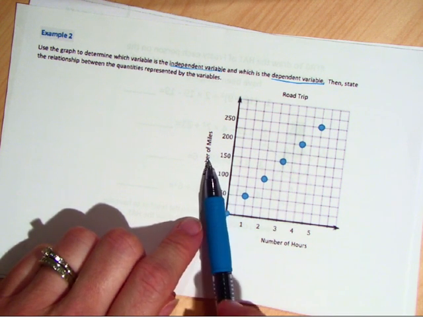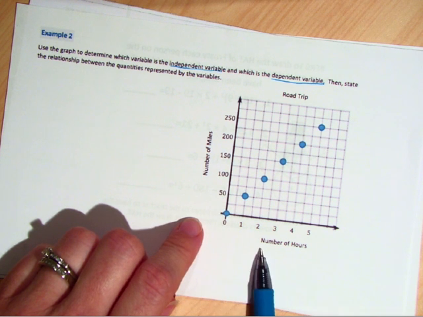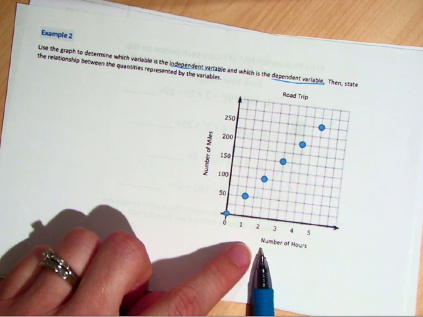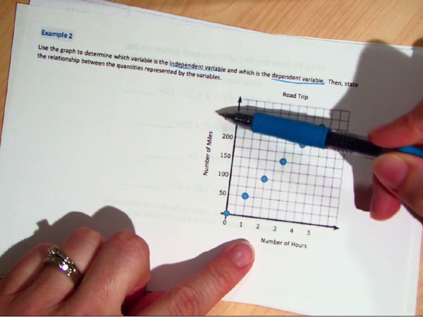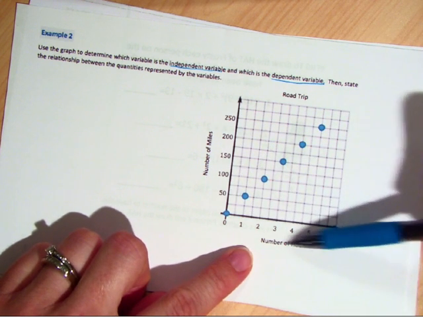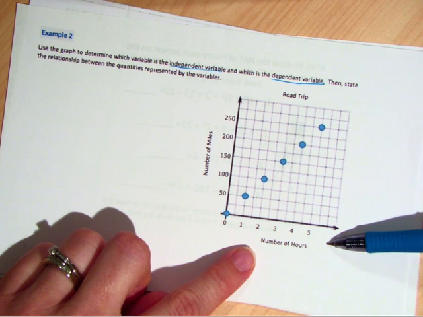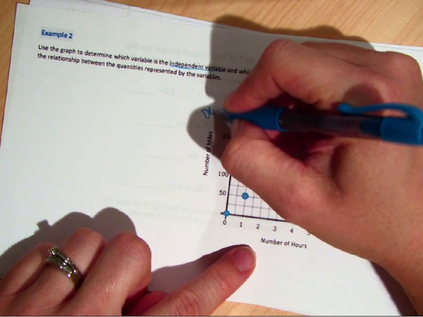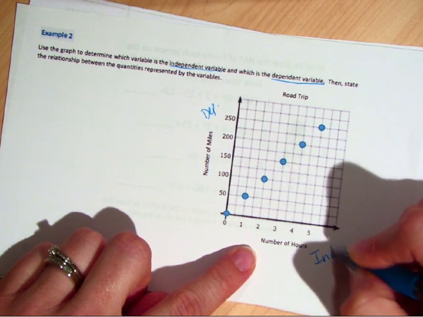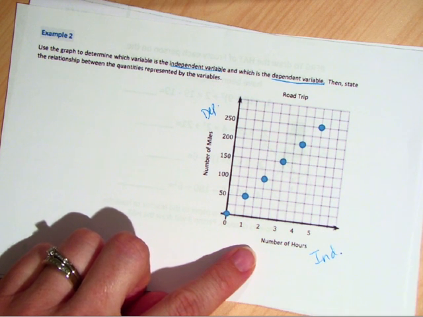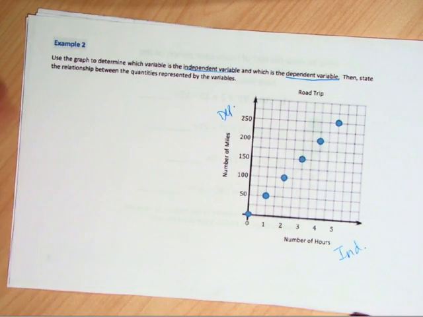The hours depend on the miles. No, I think the hours are going to go by no matter what. So I think this is set up correctly. So this is dependent. This is independent. Dependent. Independent. And let's take a look at the graph.